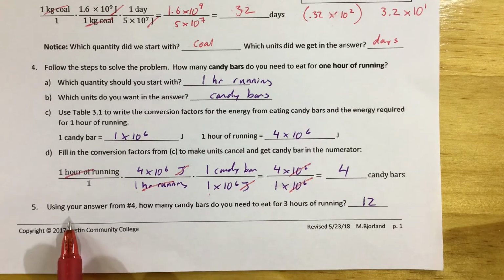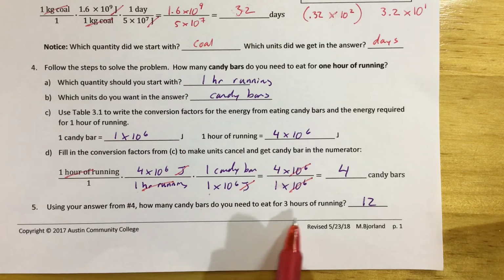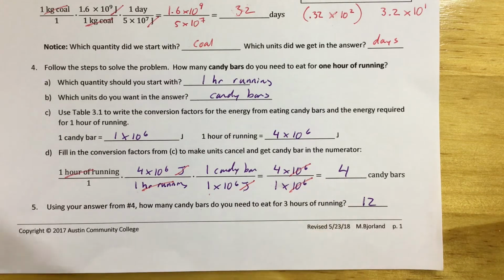As a follow-up question, using your answer from number 4, how many candy bars do you need to eat for 3 hours of running? Well, if that's worth 1, just multiply it by 3 and you get 12.